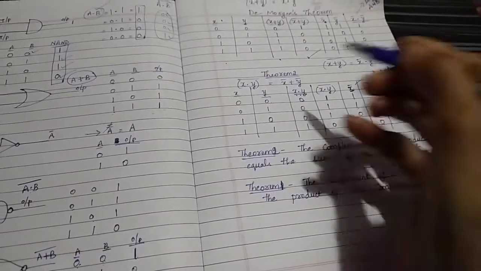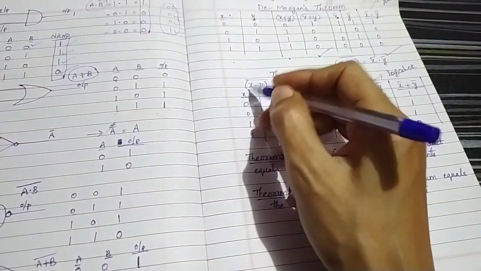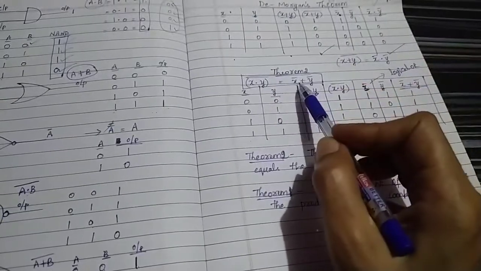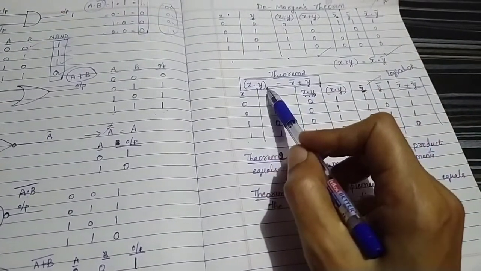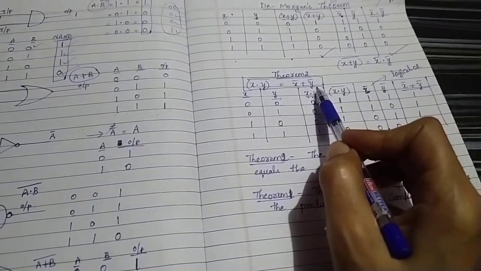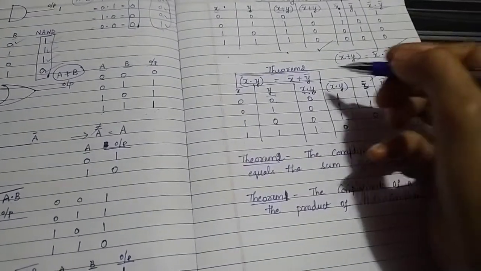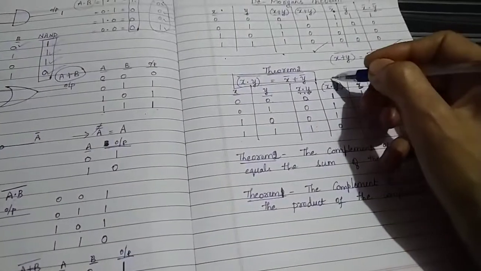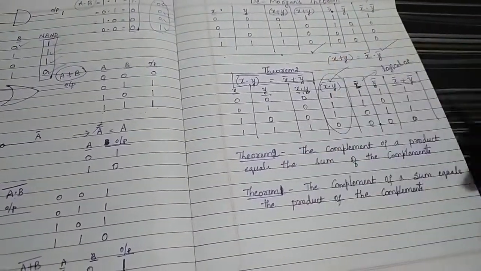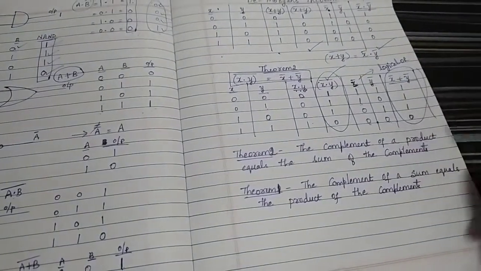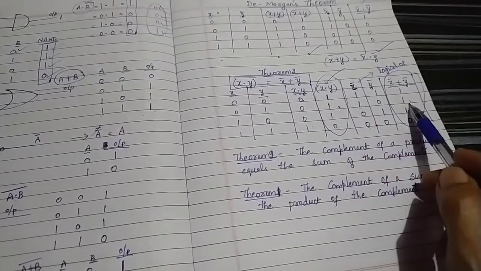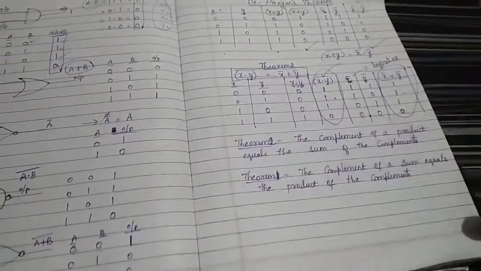So we need to prove that x into y, the whole bar, equals the sum of the individual complements. So we need to consider the x into y bar column and the x bar plus y bar column. We have matching results here. Hence, this theorem is proved.